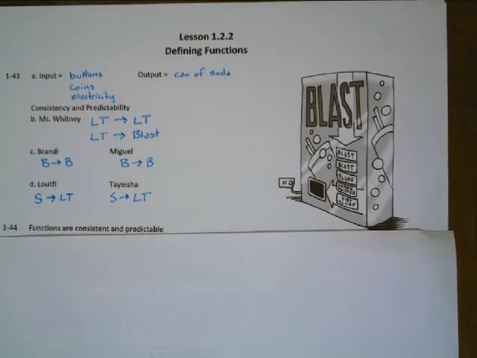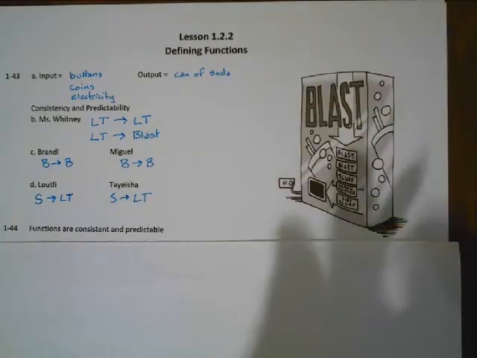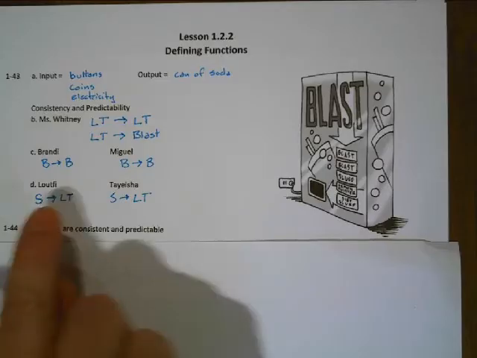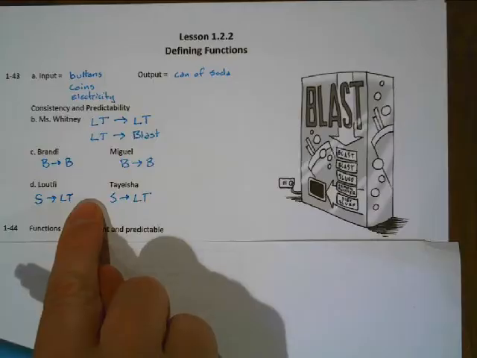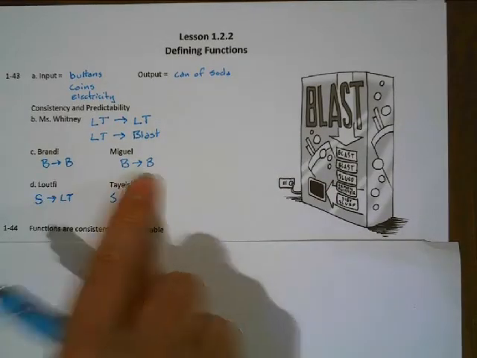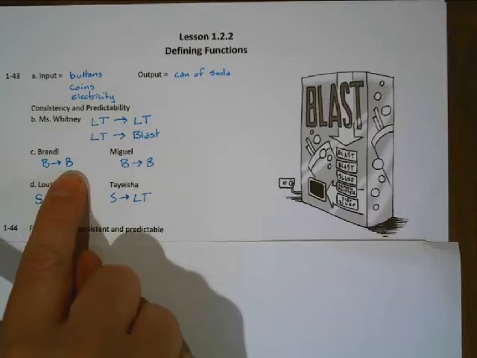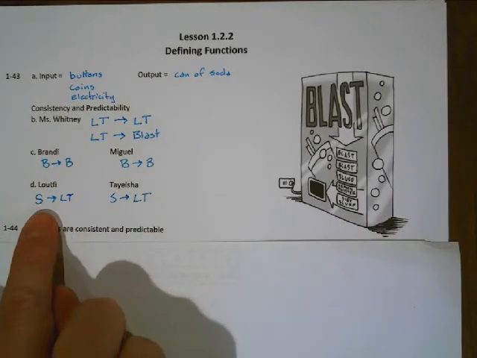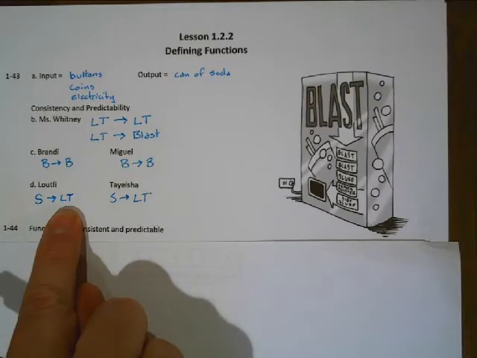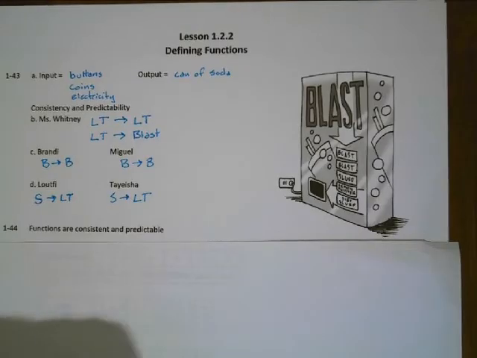All right, so what we're looking at here is a function, where when you have an input, you get a consistent result, something that's predictable. Now, in the case of Brandy and Miguel, they pressed blast and they got blast, and everybody was happy. They were getting exactly what they want. In the case of Lutfi and Taisha, they were both pressing slurp and they got lemon twister. Not too happy about it, but at least it was predictable. Once they saw the pattern, they saw that they were getting it. So these would be functions because you have a predictable outcome. When you have an input, you know exactly what you're going to get as an output.